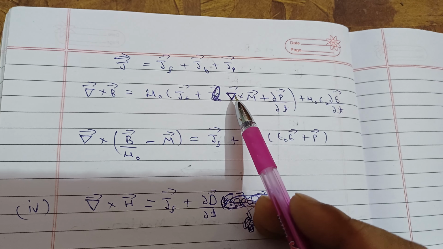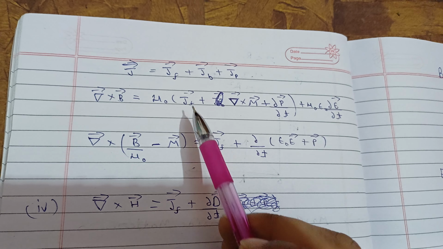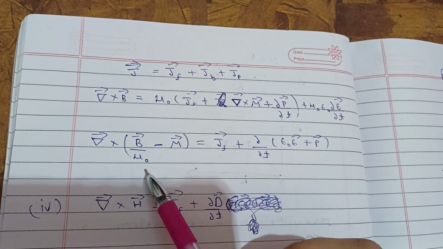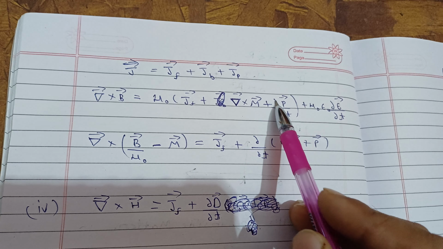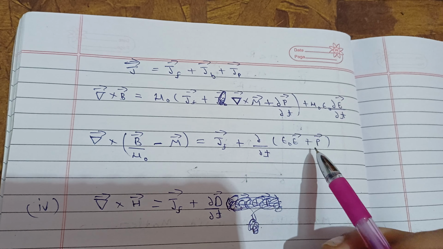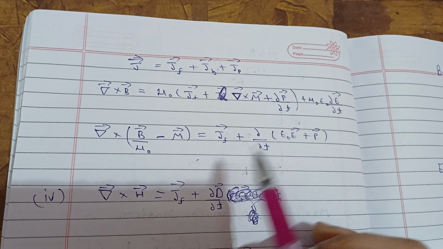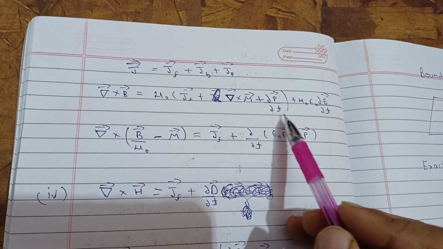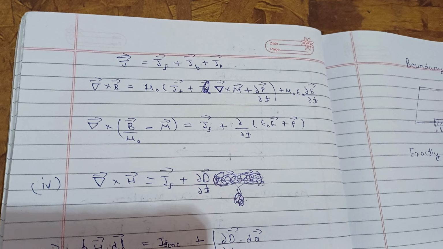Now from here this mu naught will go to this side, so B by mu naught, take the common mu naught from here also. Then del cross M remains, so take the curl common: del cross of B by mu naught minus M equals JF as it is, plus del by del t of epsilon naught E plus P, where del by del t is common. You can rearrange this equation, and from here we know this is nothing but H. So del cross H equals JF plus del D by del t, where D is the displacement vector. So this is your fourth Maxwell's equation inside matter.